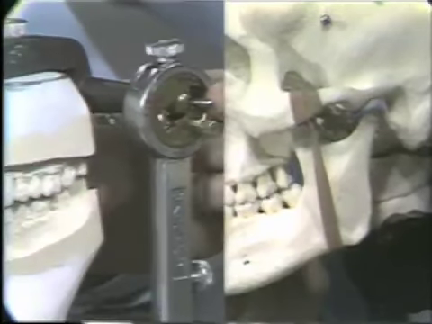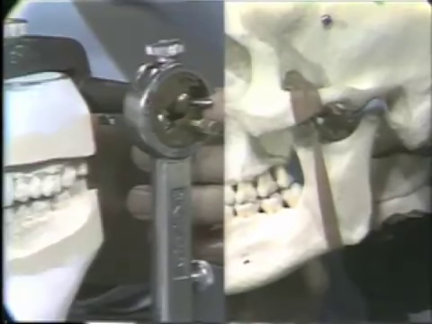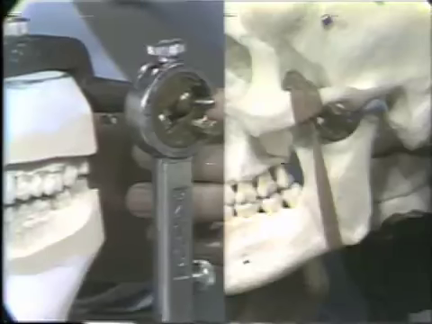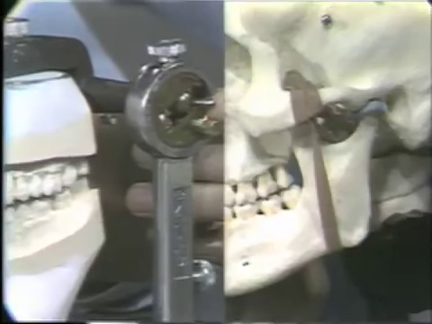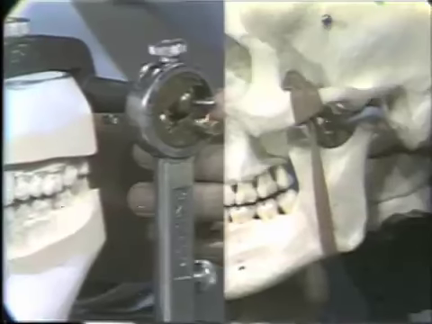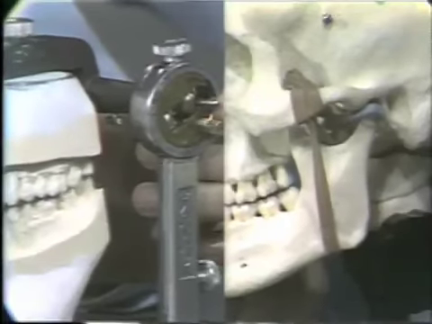If we look at the articulator, it is going posteriorly as well as laterally to simulate the same movement. On the articulator we're moving the upper portion, and obviously with the skull, the mandible is doing the moving.